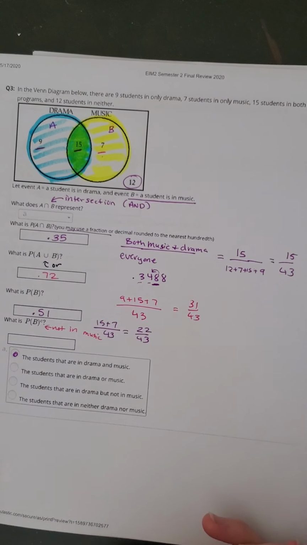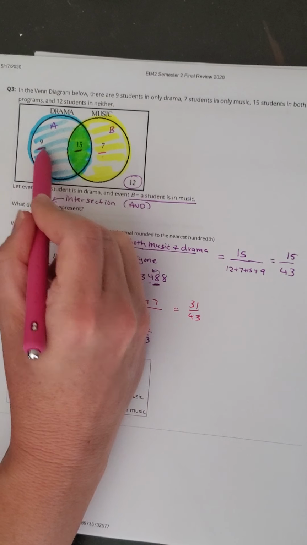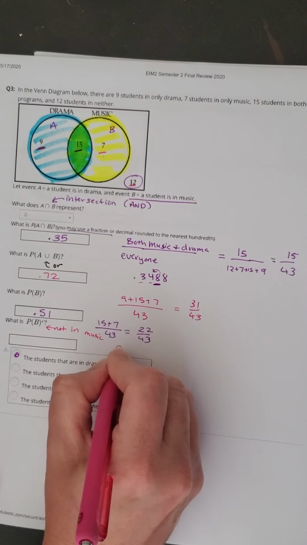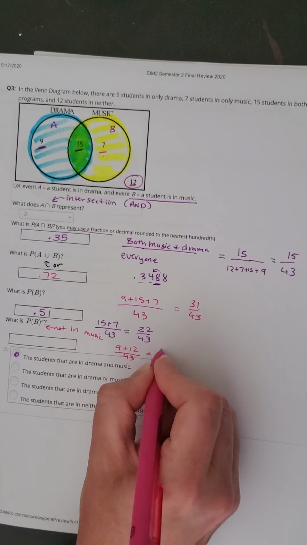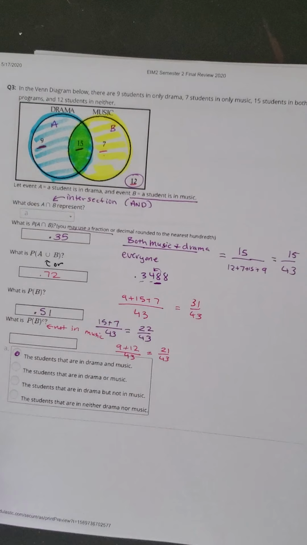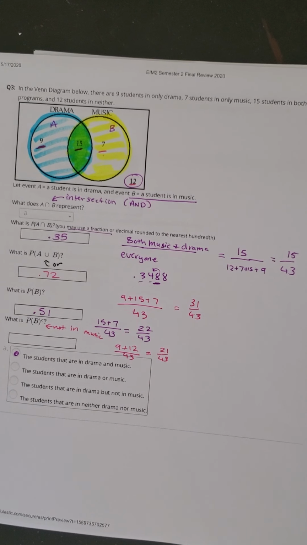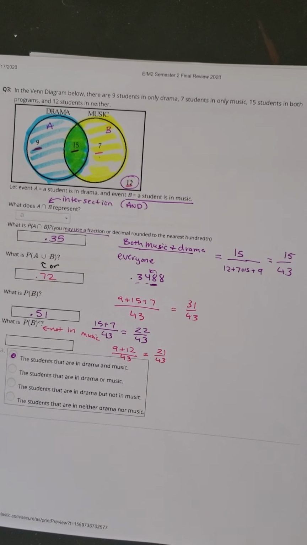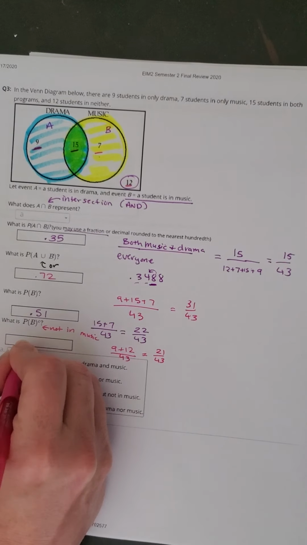So the people that are not in music is everyone outside of this circle, which would be this 9 and this 12. So it'd be 9 plus 12 out of everybody, which is 43. That's 21 out of 43. And 21 divided by 43 is 0.488. That would be 0.49.